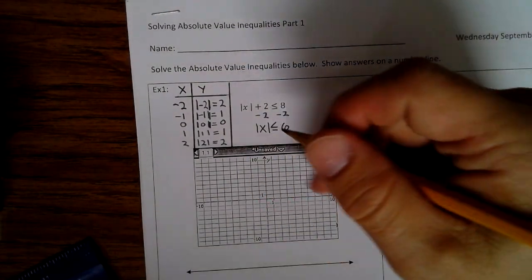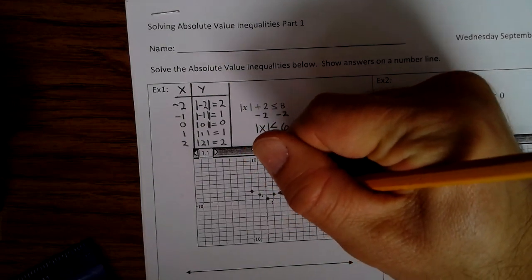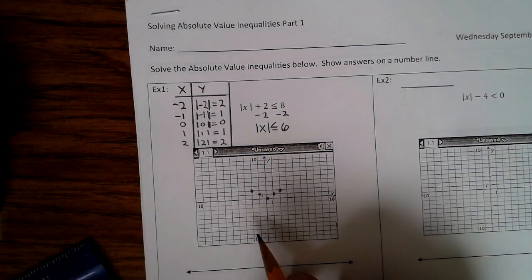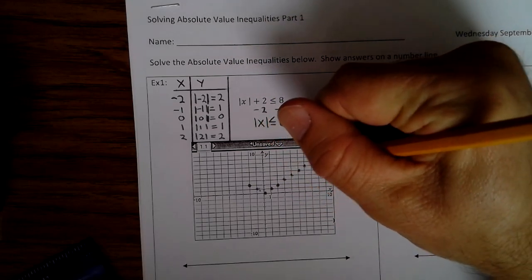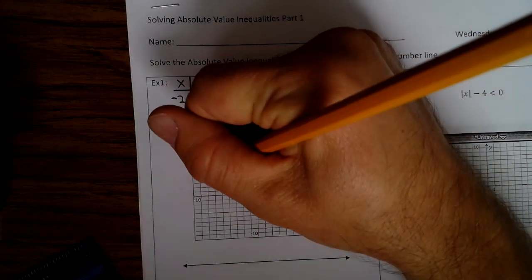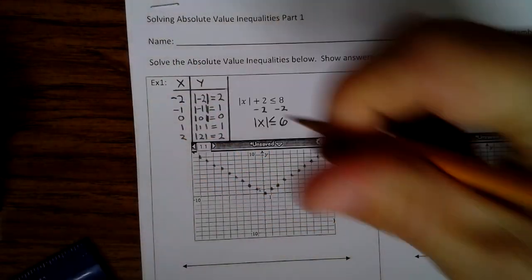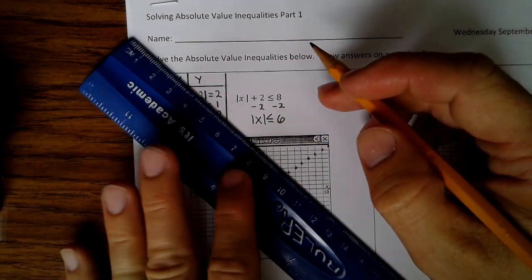All right, so now we graph those points. So negative 2, 2; negative 1, 1; 0, 0; 1, 1; 2, 2. Now that forms a V, so we know that these points continue in this direction, maintaining the V shape. Because there's a line underneath, we know that it's a solid line.